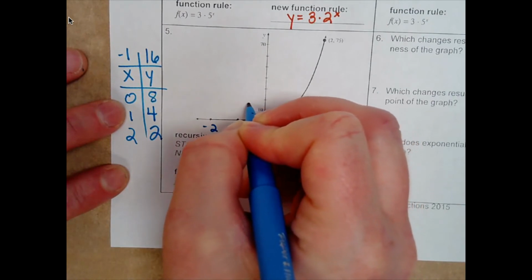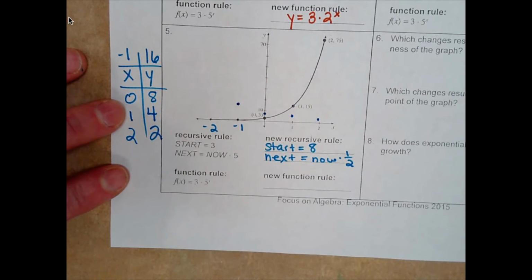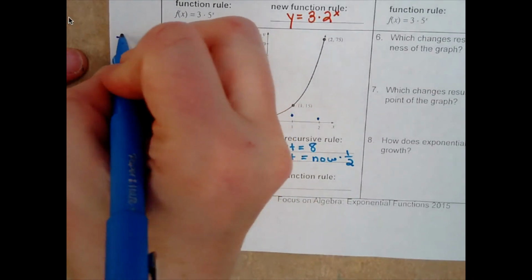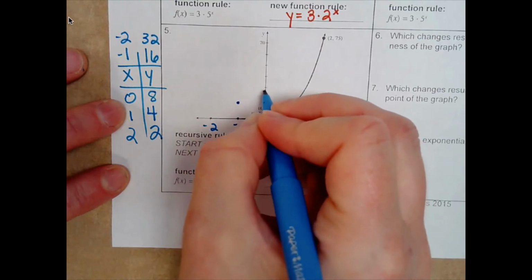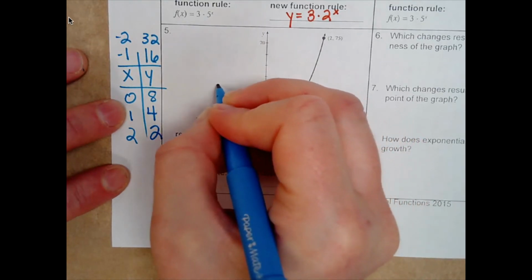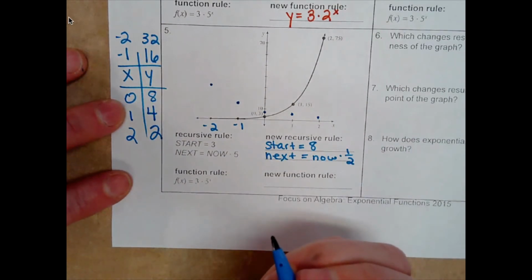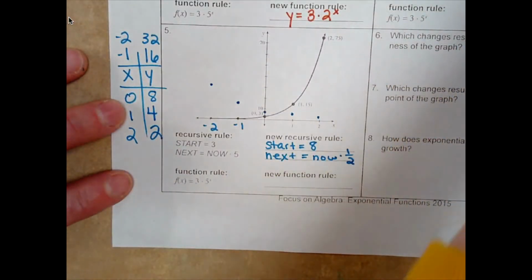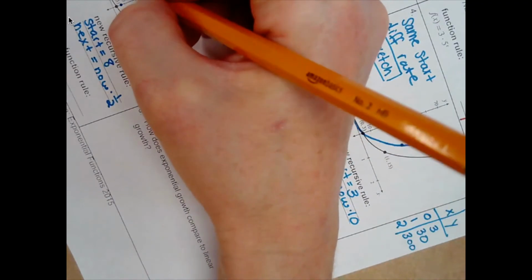So 16 would be like right there. And then what would the next one be? 32. Yeah, so you're going the opposite way. So -2, 32. So now does it look more like a curve once we add some more points in there? What's it going to be before that? Before the 32.